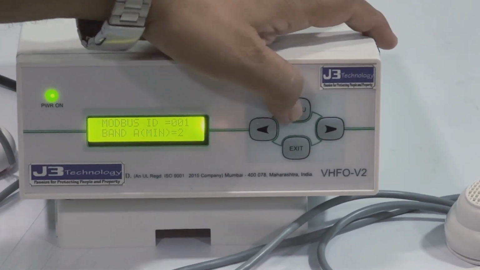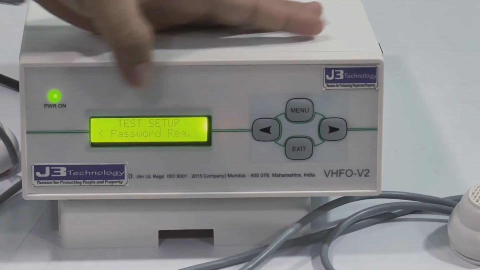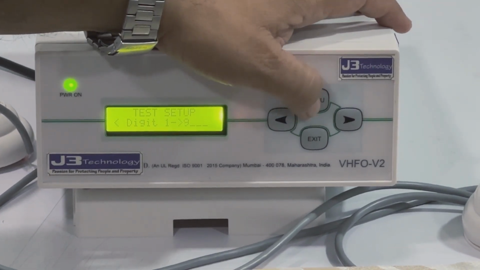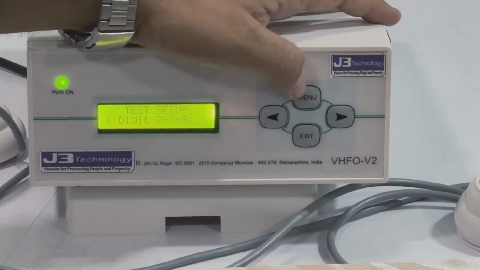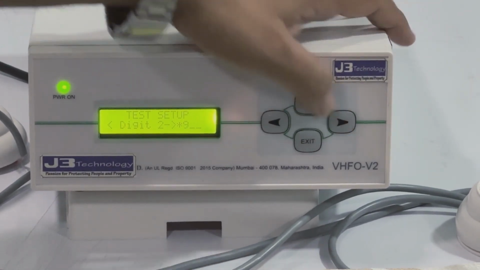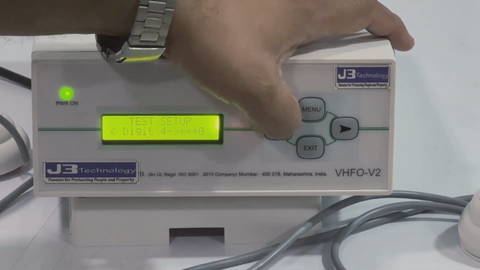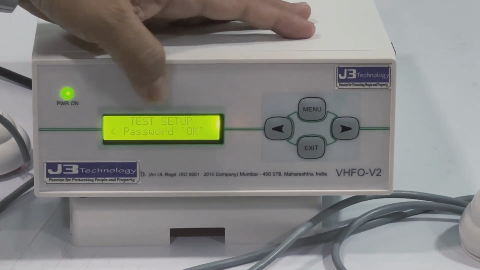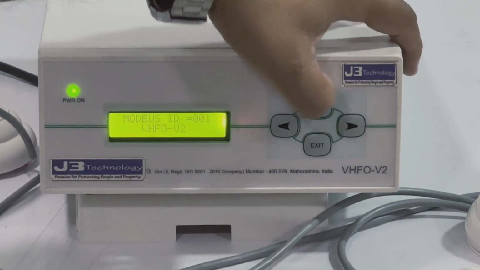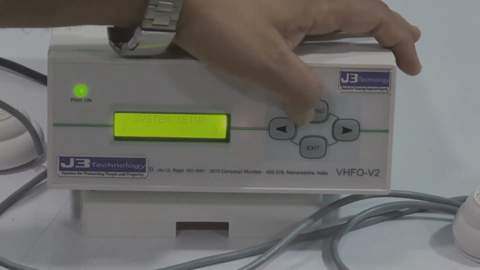Just press the menu button. It will ask for the password. Password, again press menu. The password is 9, 4 times 9. Enter. Now the password is okay. This way you can go inside the menu by pressing menu. Then you have to go to the system setup. Just enter.